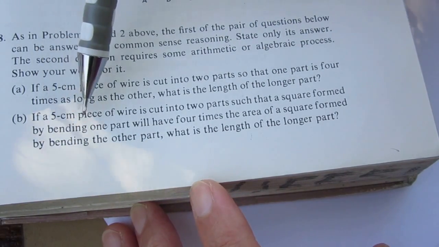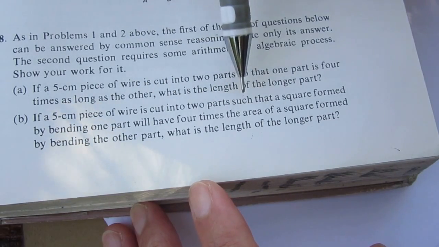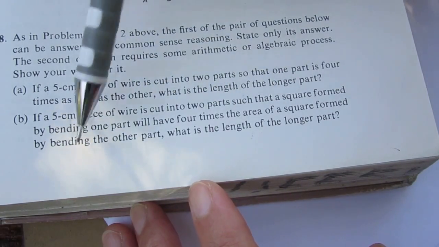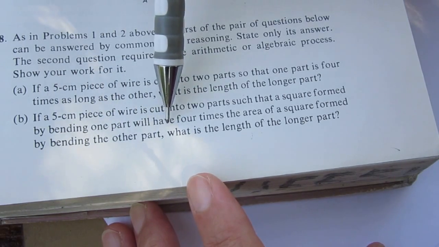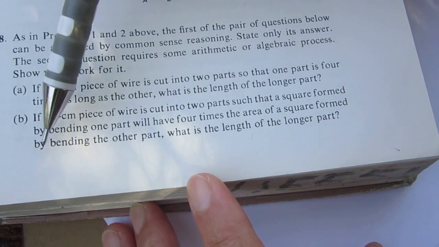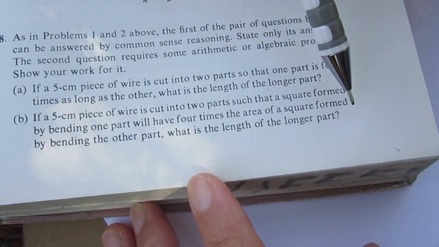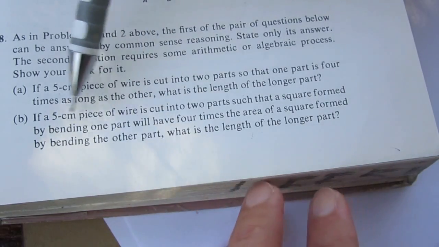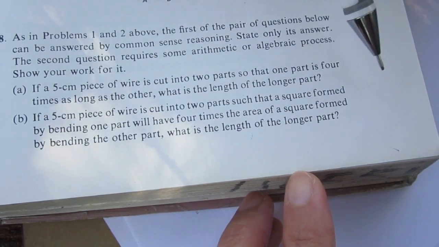If a 5 centimeter piece of wire is cut into 2 parts, such that a square formed by bending one part will have 4 times the area formed by bending the other part. What is the length of the longer part? So not thinking about the numbers, we only think about the relationship.